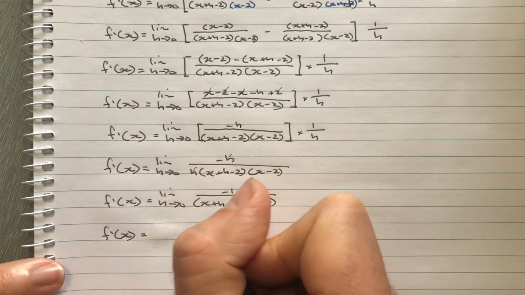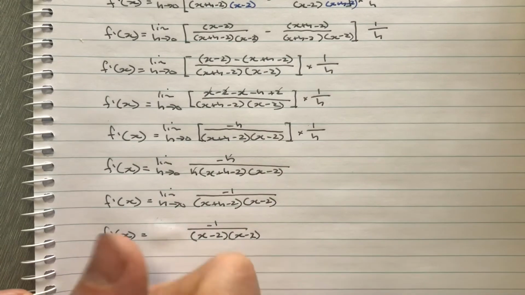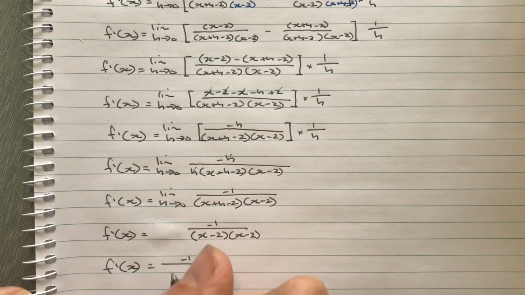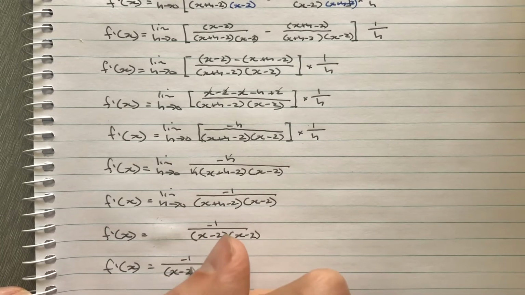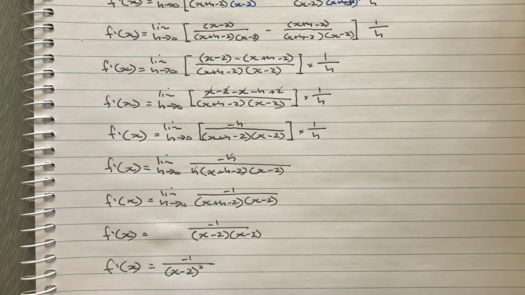So x plus 0 minus 2, and then x minus 2. So what we end up having is negative 1 on x minus 2 squared. And that's your answer. You've just differentiated by first principles, and that's your derivative.